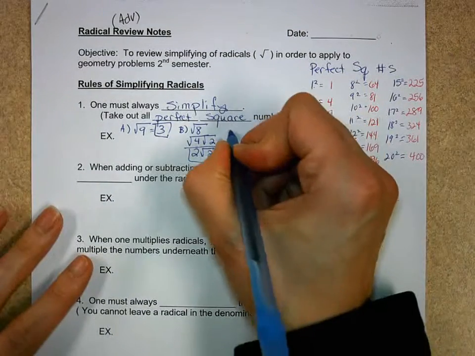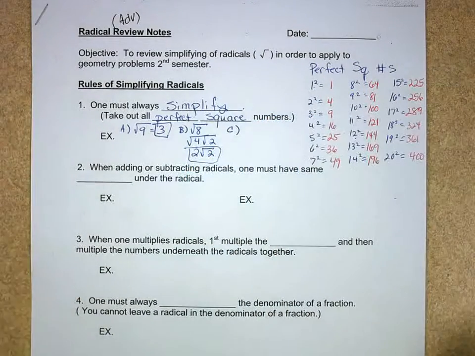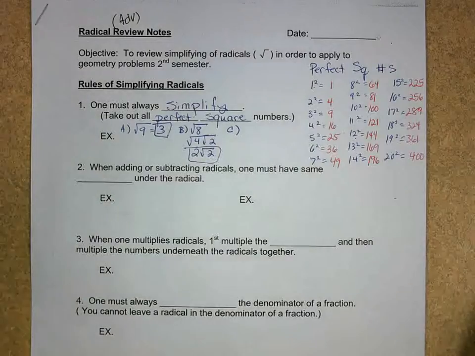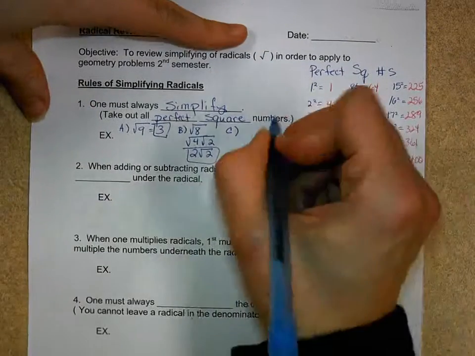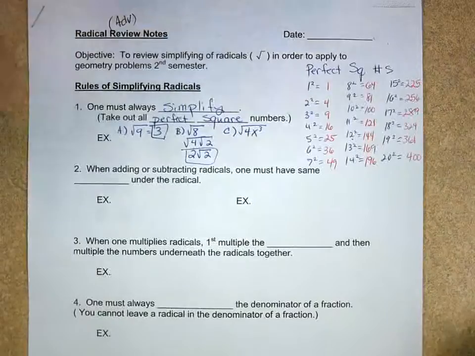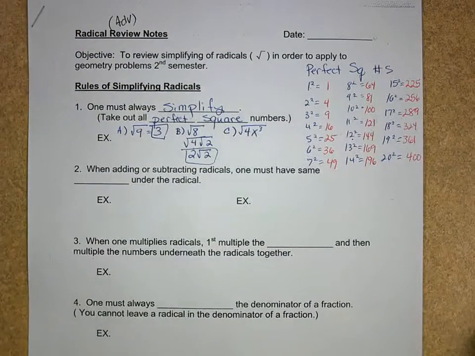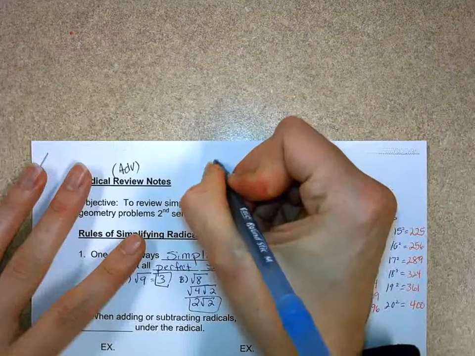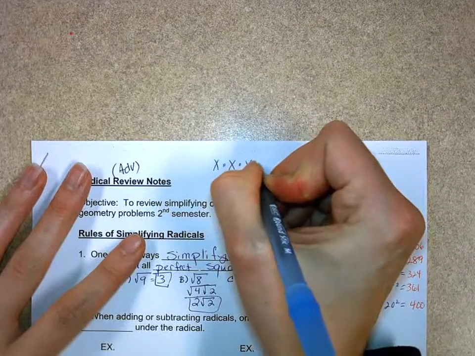Then we have C. Now, this example is using actual variables, and this is something I expect you guys to know. I'll give you more practice later. It's something like this: the square root of 4x cubed. Now, squares and square roots are perfect square numbers. Let me give you a quick reminder here. To get x cubed, you want x times x times x, right?